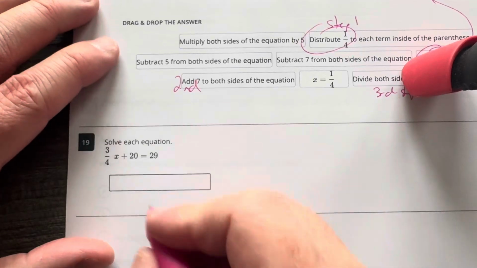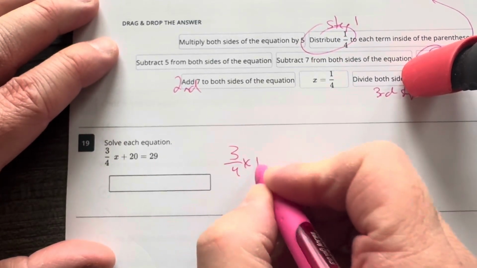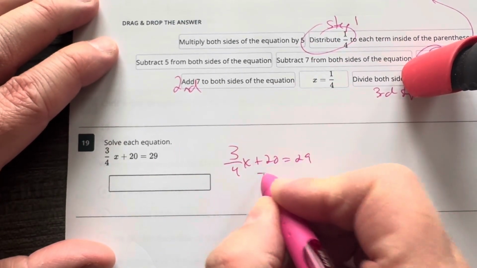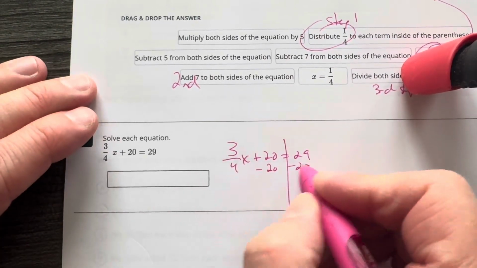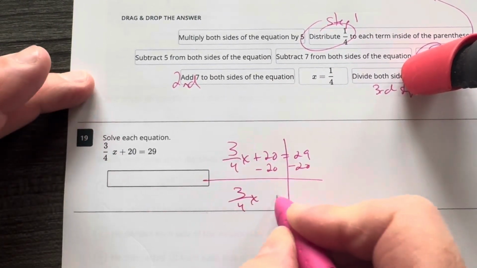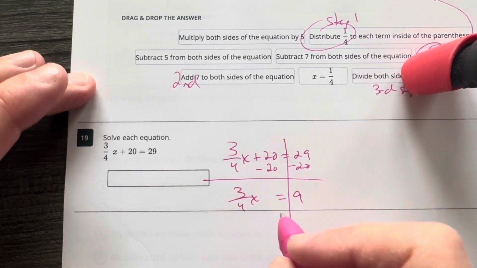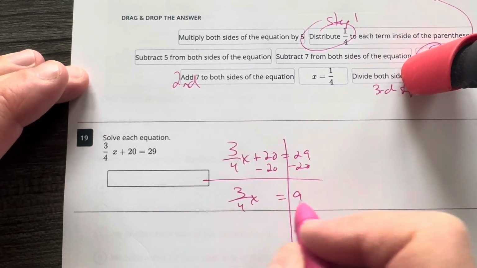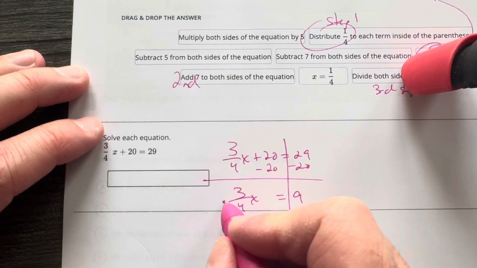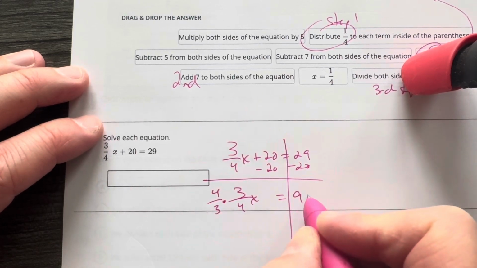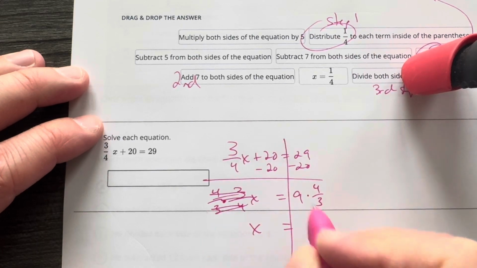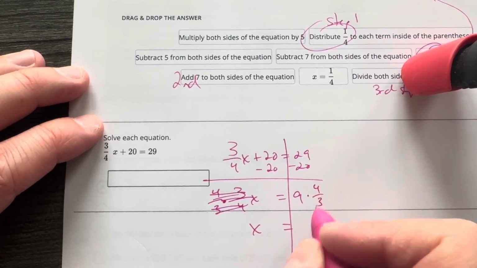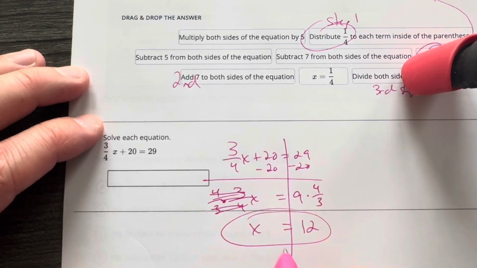All right, this one we need to do, right? So 3 over 4x plus 20 equals 29. First step is to subtract 20 on both sides. 3/4 x equals 9. Now, what we have to do is we have to multiply both sides by the reciprocal. We have to flip the fraction. Multiply by 4/3 on both sides. That cancels everything here. Then we have x equals, and this is just going to be, what, 36 over 3, which is 12. Your calculator will do that for you. Okay.